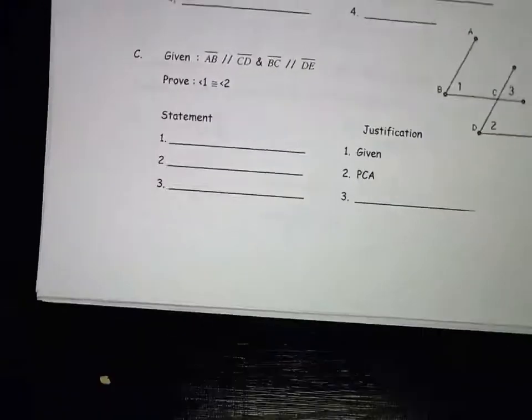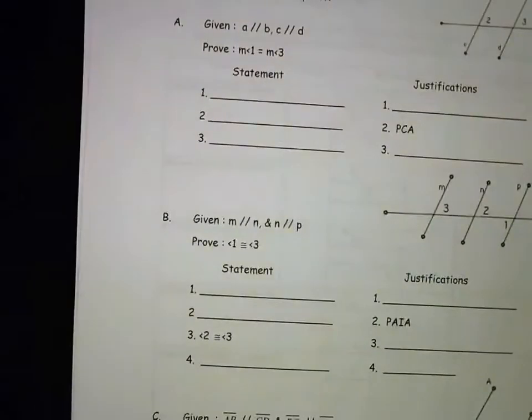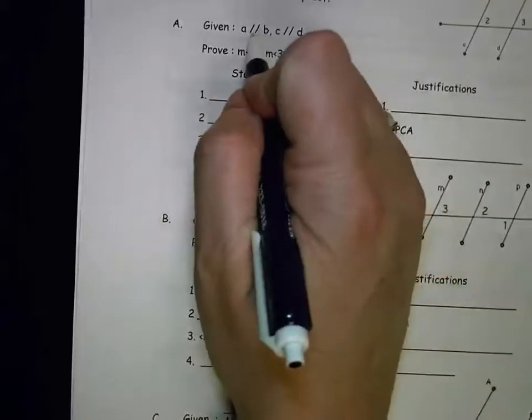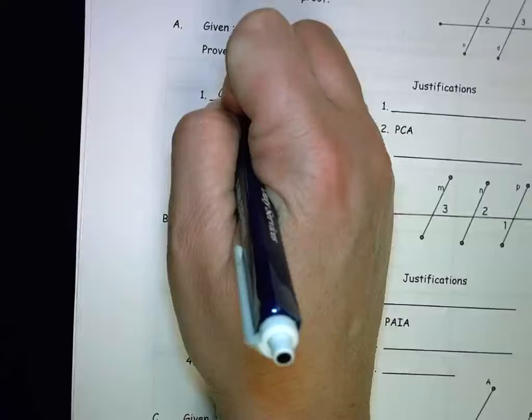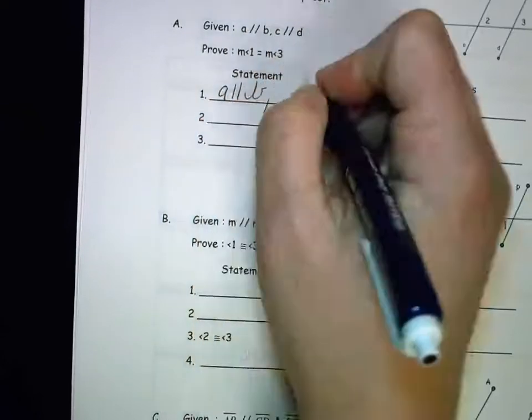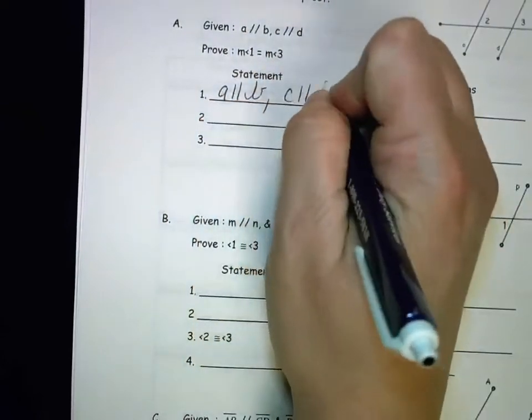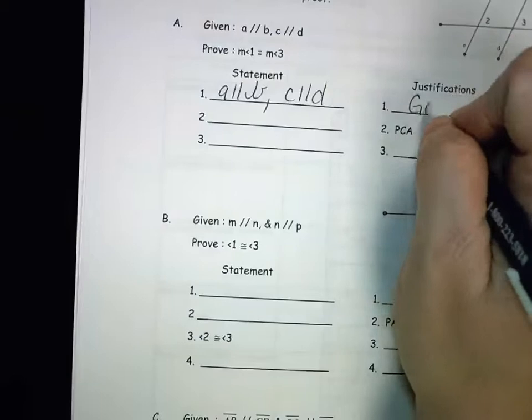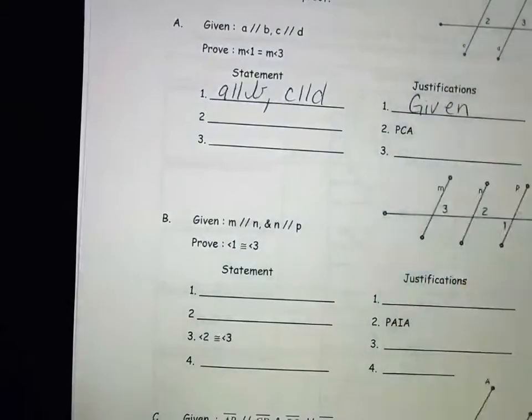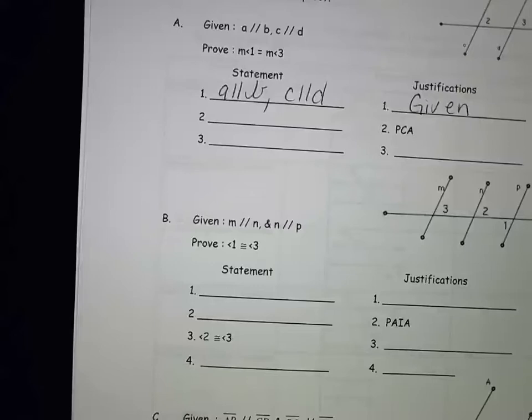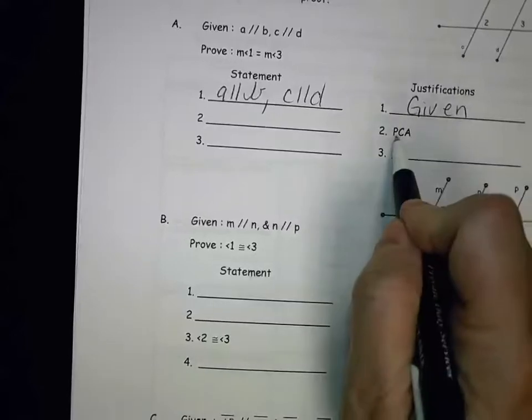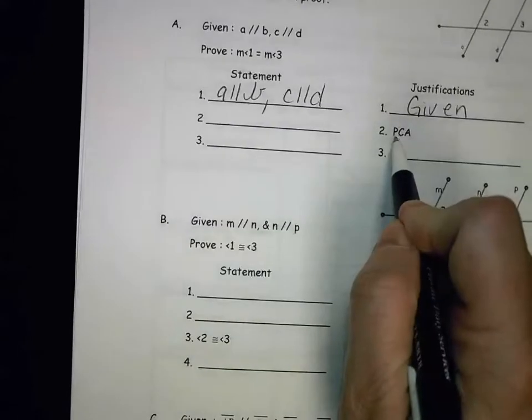One more page here, we're looking at a couple proofs. And as we look at our proofs, we start with our given. We have two sets of parallel lines. A is parallel to B, and C is parallel to D, which is given. And whenever they give us parallel lines, we're going to say something about some angles. And we've got a nice hint here, PCA.